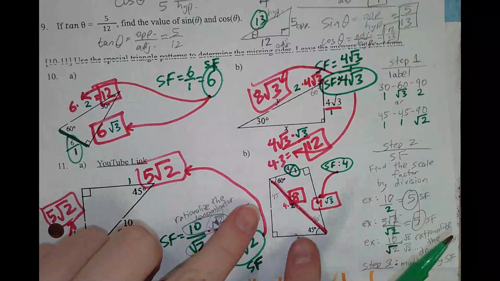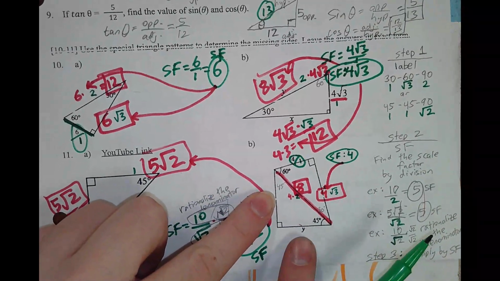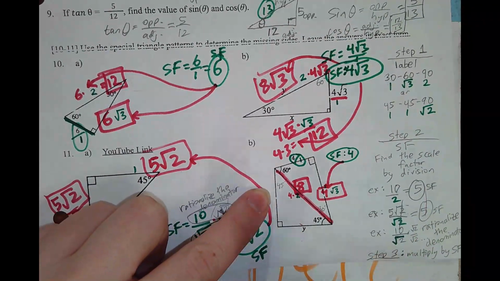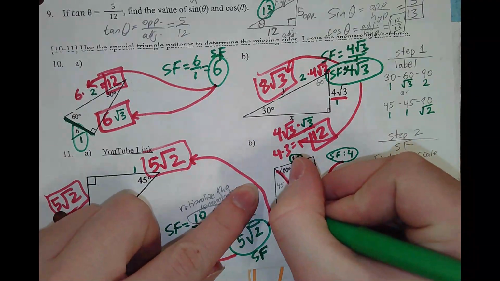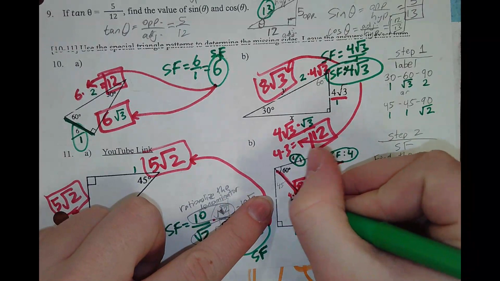Step 1, let's take a look at this 45, 45, 90. How do we label a 45, 45, 90? Right? We label it with a 1, 1, root 2. So 1, 1, and you can forget this stuff now.